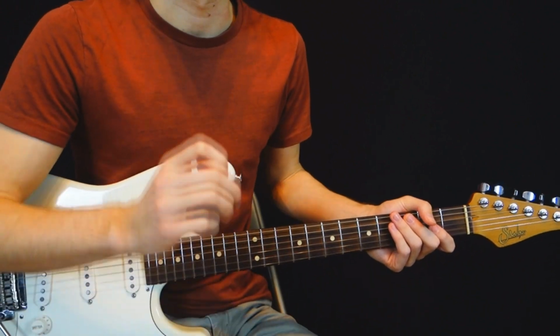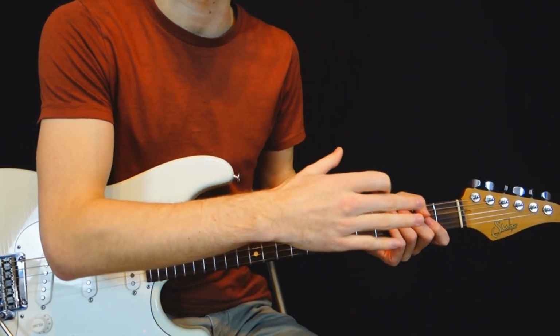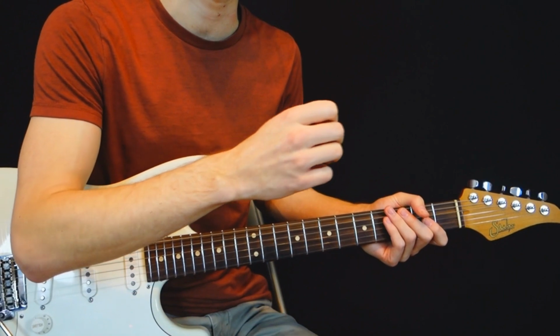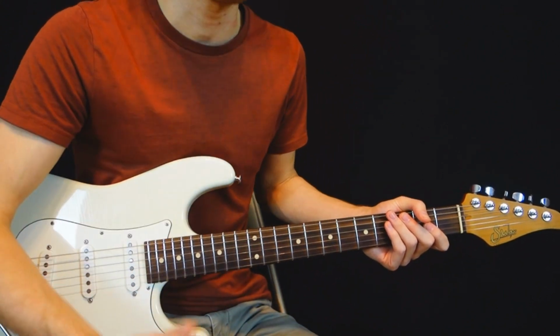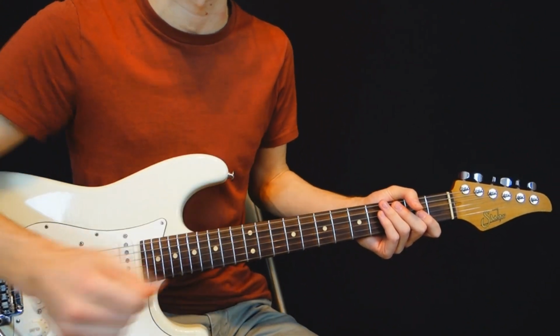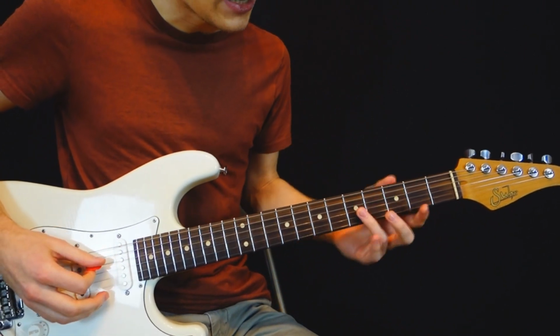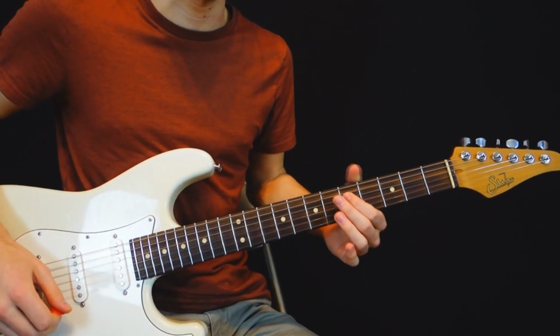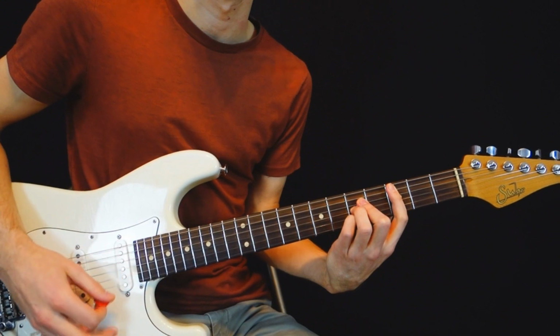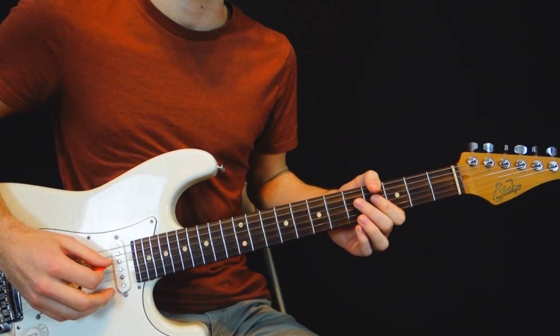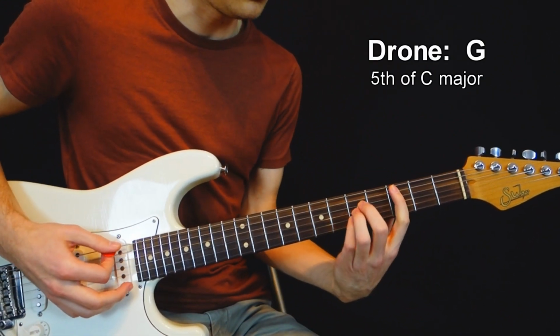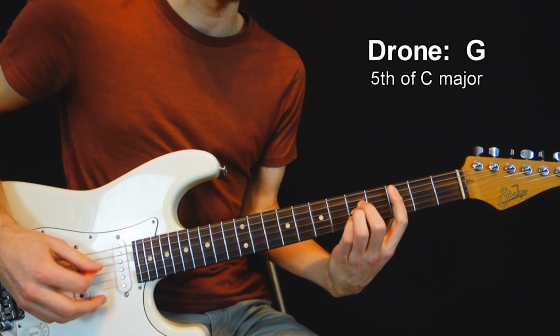But if ever you pick a drone note that is not shared on all of your chords, but that could create interesting extensions to your chord, that could work. So in that case, if I picked a G drone, that is the 5th of my C major, that could create some interesting extensions on my chord. So that would be the 5th on my C.